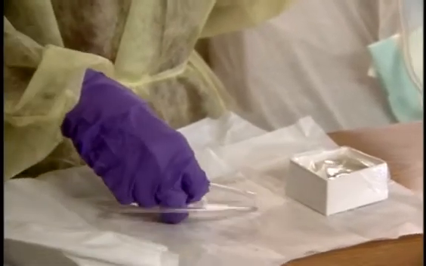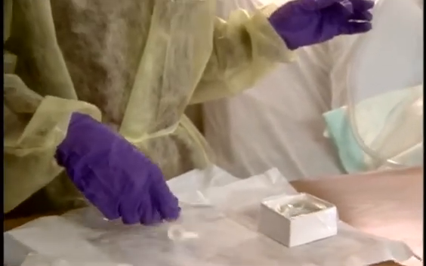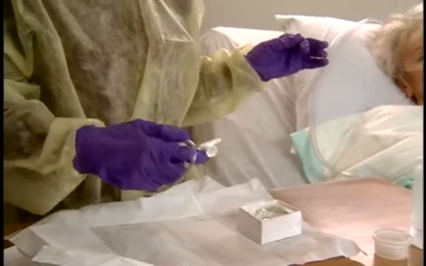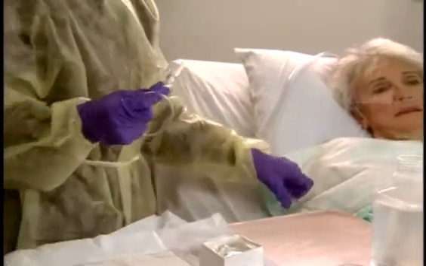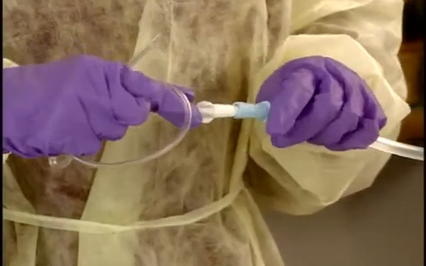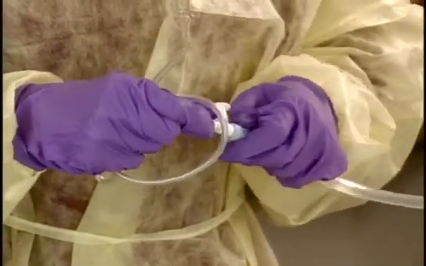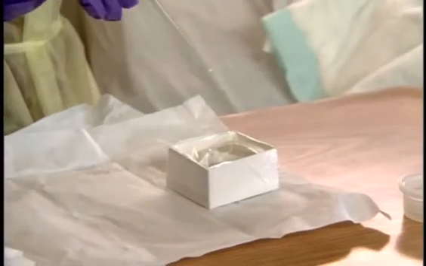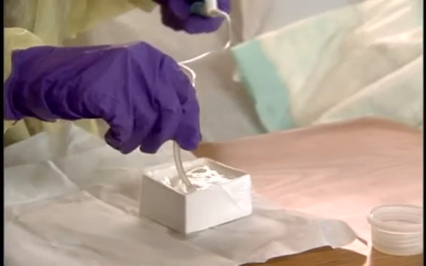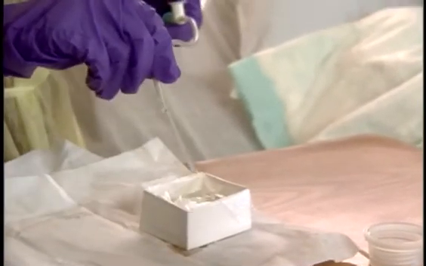Use your non-dominant hand to connect it to the suction unit tubing. Don't touch the sterile catheter with your non-dominant hand. Okay. Right. Now I dip the catheter into the sterile saline to moisten it. Occlude the Y port to check the suction. The saline solution should flow through the tubing.